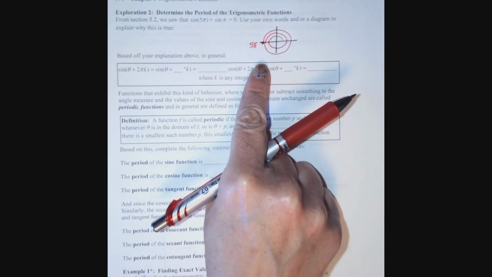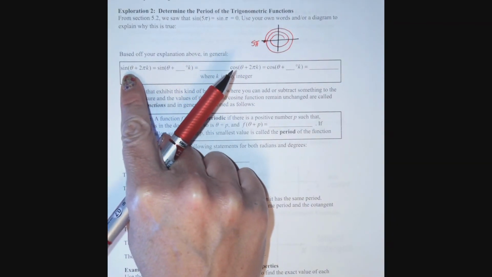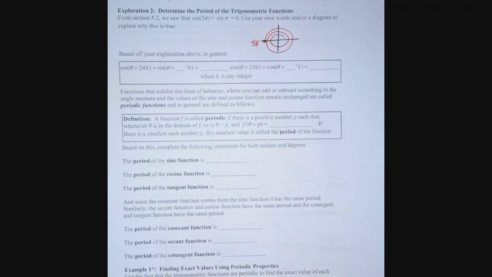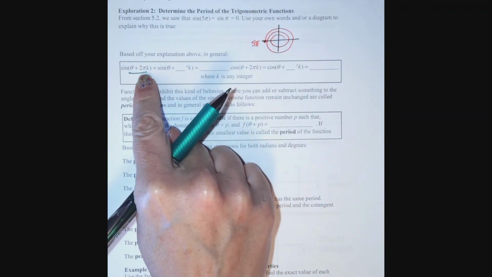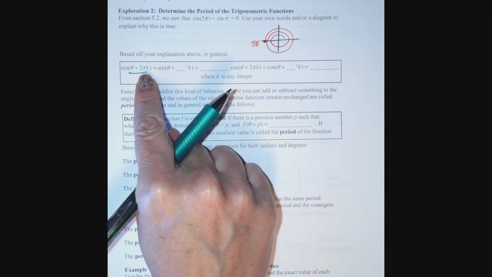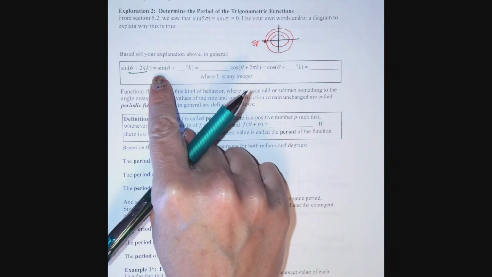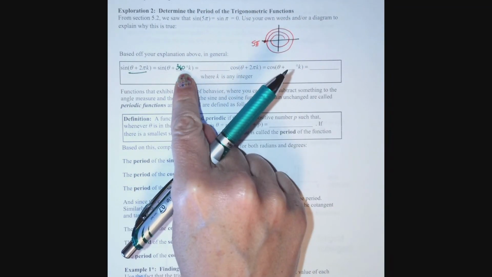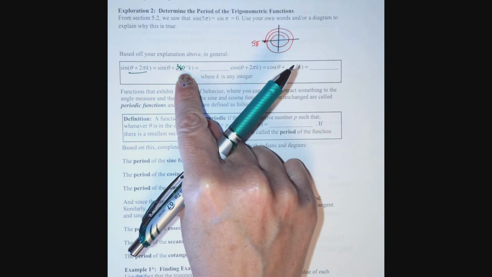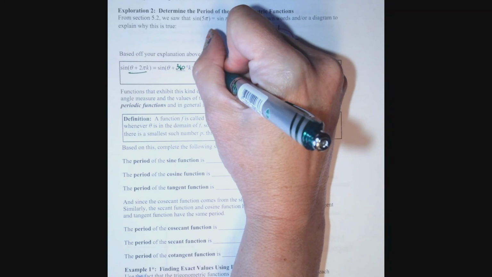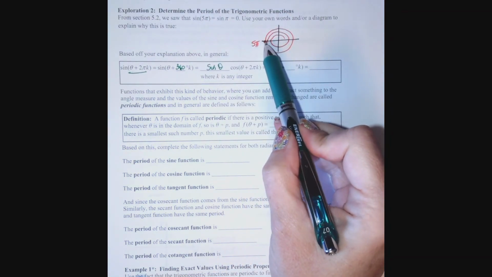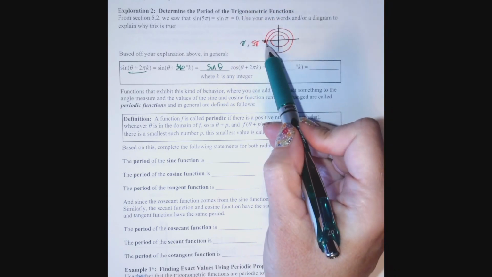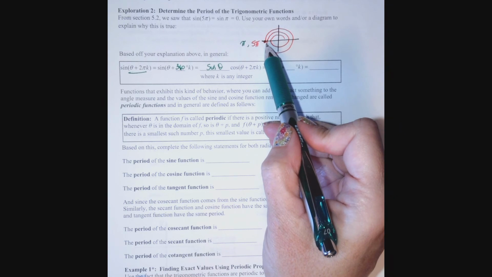Based off of this explanation, if I start at theta, and I rotate another full rotation, 2 pi k, however many rotations I want to go, where k is any integer, that is going to be equal to the same thing as if I were in degrees, because 2 pi is the same thing as 360 degrees. That's going to give me the same sine function value as just theta, because this location is the same as pi. It has the same sine function value as at pi.